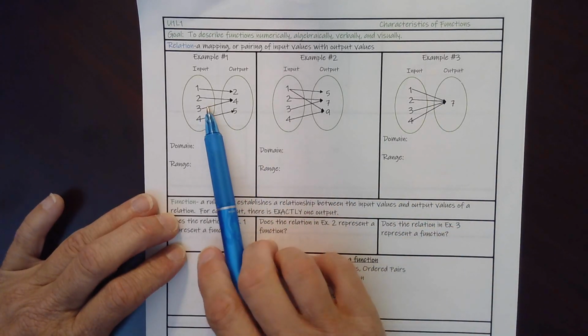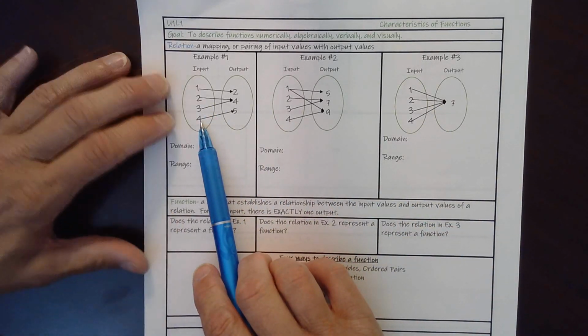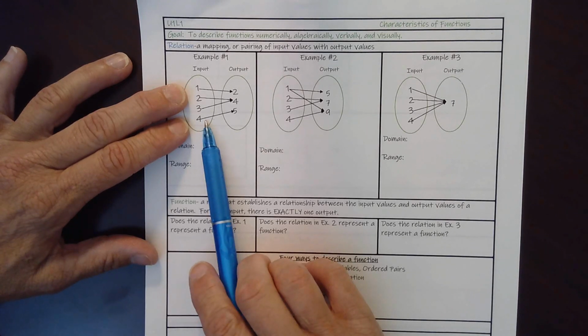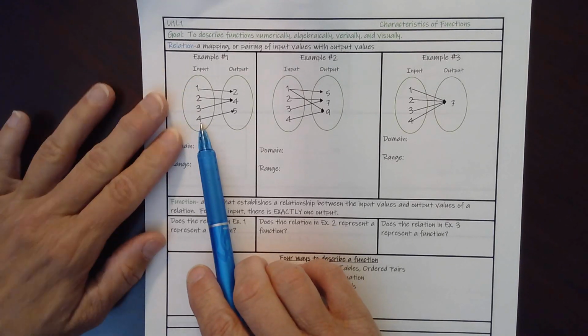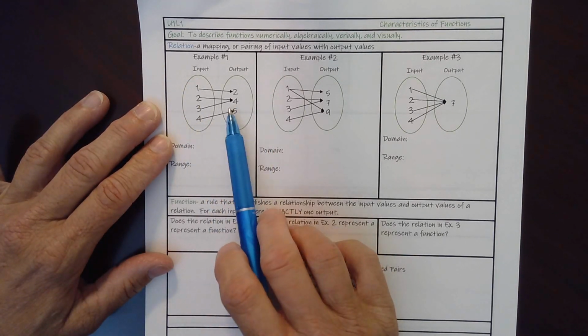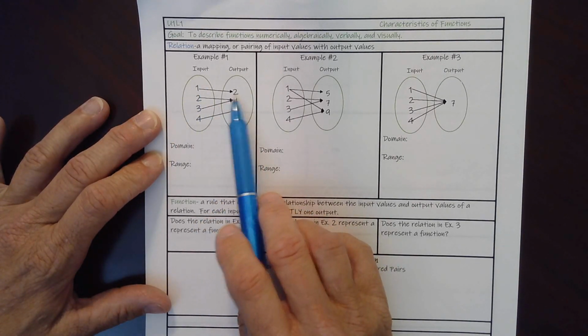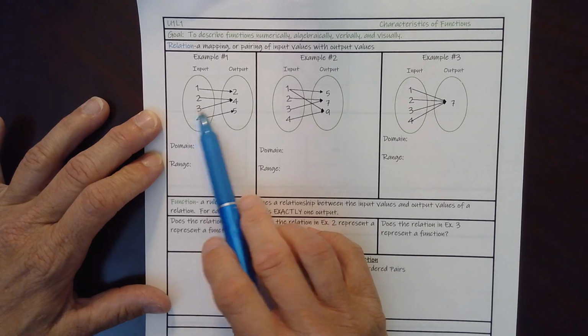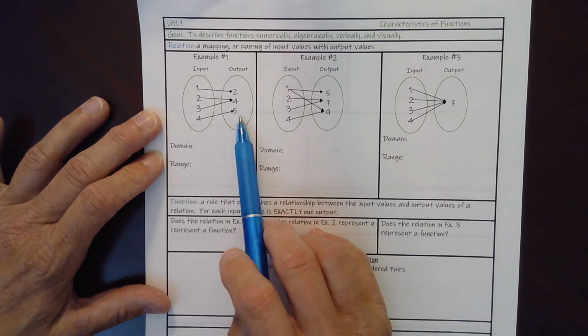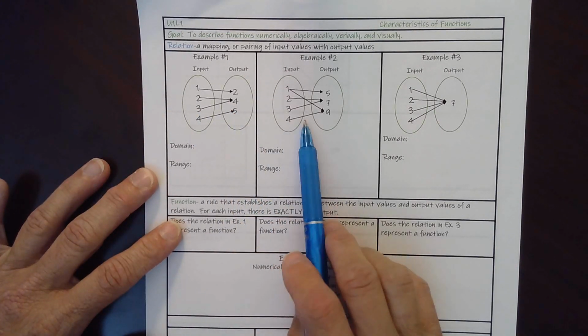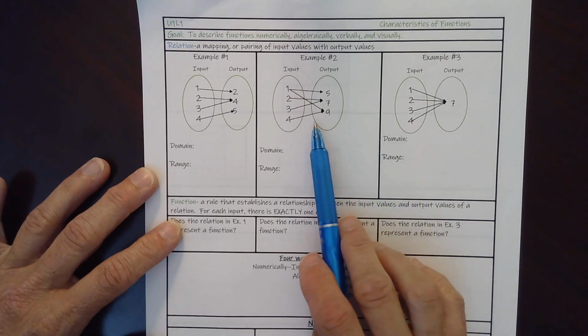You'll notice in example 1 that we have a set of input values such as 1, 2, 3, 4. They are paired with specific output values, such as 1 is paired with 2, 2 is paired with 4, 3 is paired with 4, and 4 is paired with 5. And you'll see that with the other examples as well.